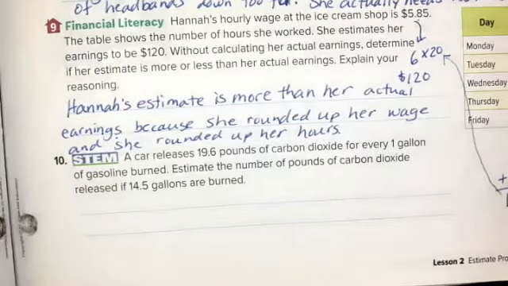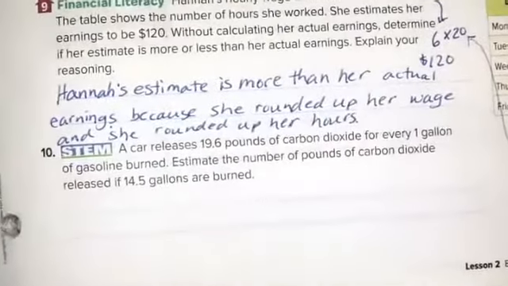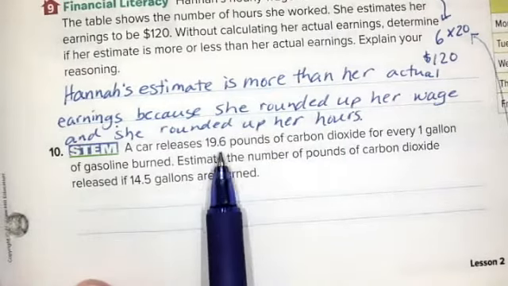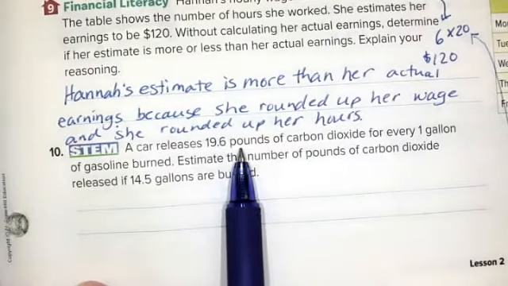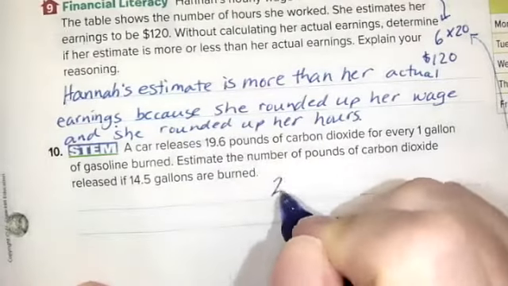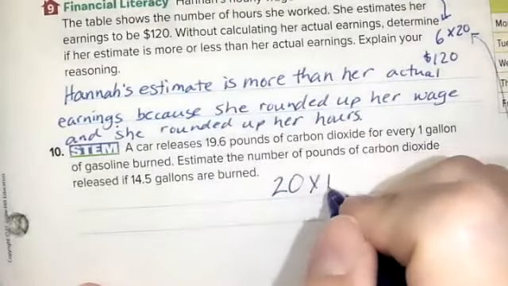Number 10, a car releases 19.6 pounds of carbon dioxide for every 1 gallon of gasoline burned. Estimate the number of pounds of carbon dioxide released if 14.5 gallons are burned. So we want an estimate. So 19.6 pounds of carbon dioxide per gallon. So with the 19.6, we can round this to 20. And the 14.5, we can round that to 15.